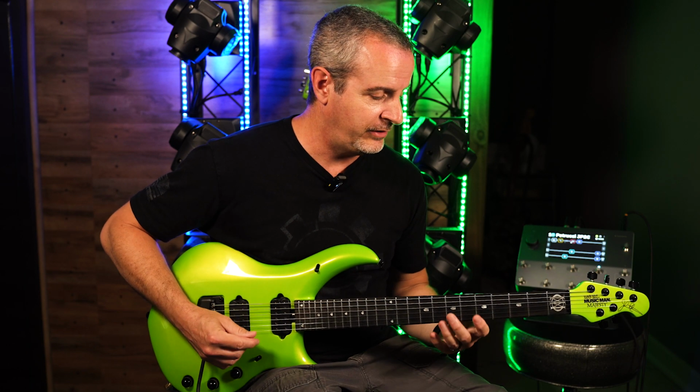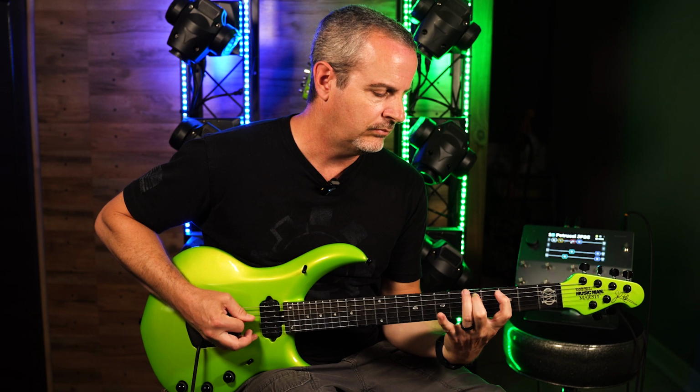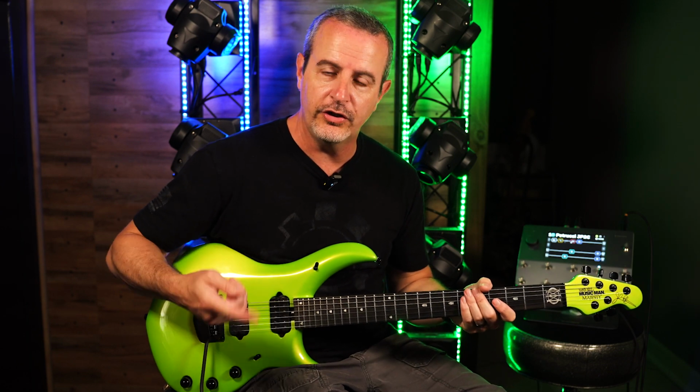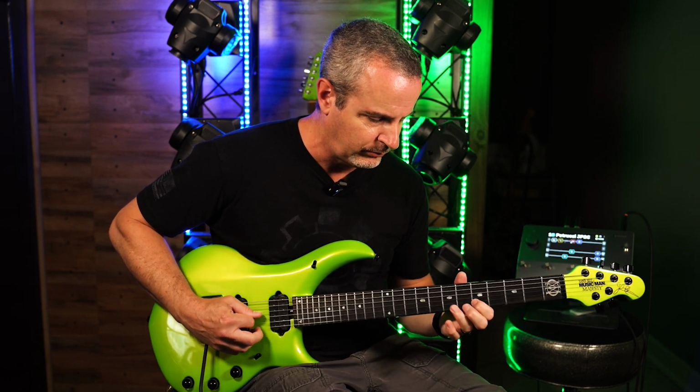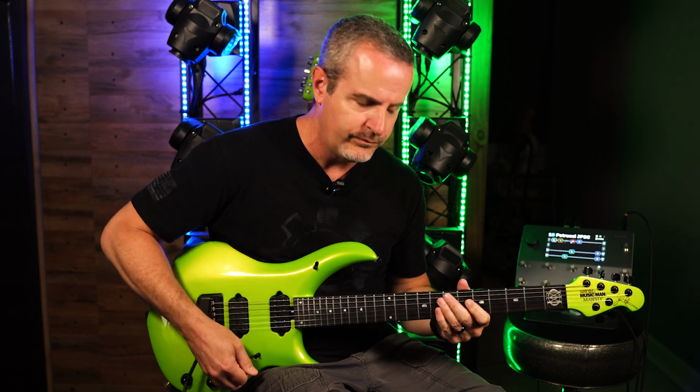Obviously, you want to take these examples and work on the strings where you perform the worst. So if you're really bad down here, then that's where you want to practice it. You could take these scale fragments backwards too, so anything that I've written down, you could just simply reverse it. That sort of thing.